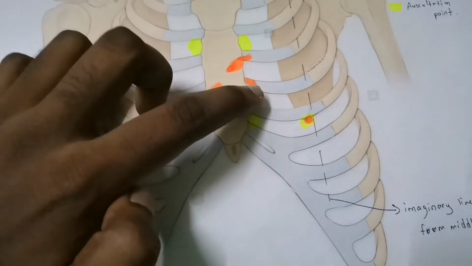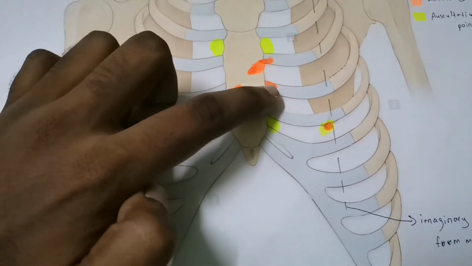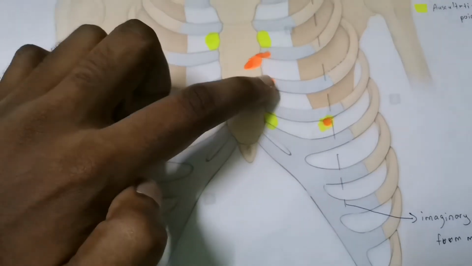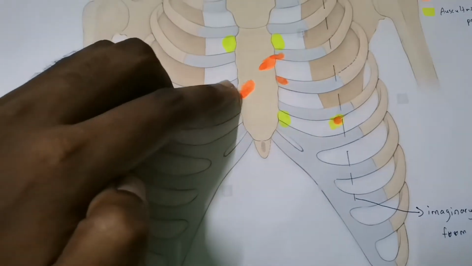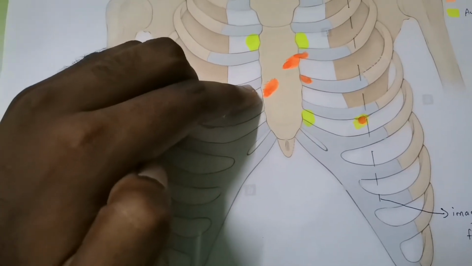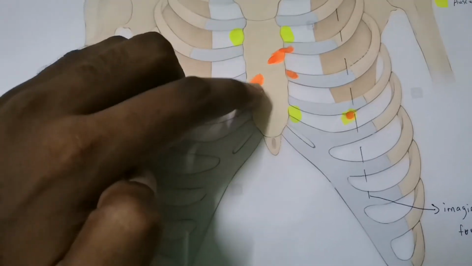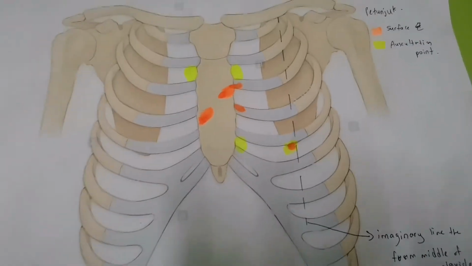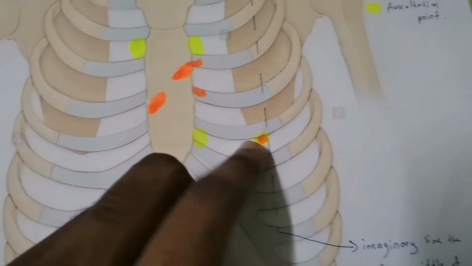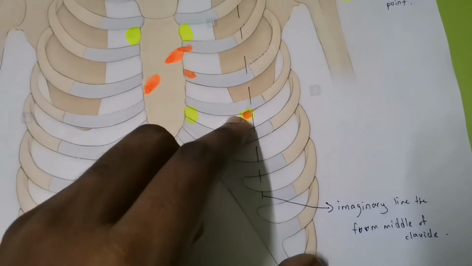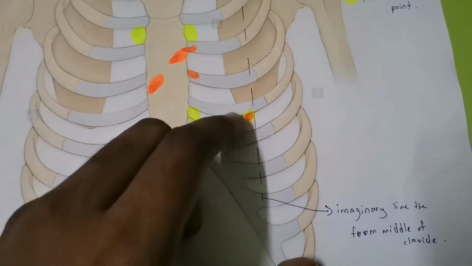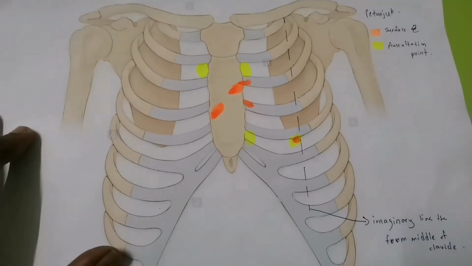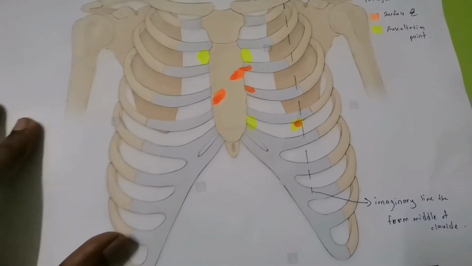This, the fourth costal cartilage at the left sternal border, is where the mitral valve is located, and here at the fourth intercostal space at the mid-sternal is where the tricuspid valve is located. And then the fifth intercostal space near the mid-clavicular line is where the apex of the heart is located. So now we move on to the auscultation points of these valves and the apex of the heart.